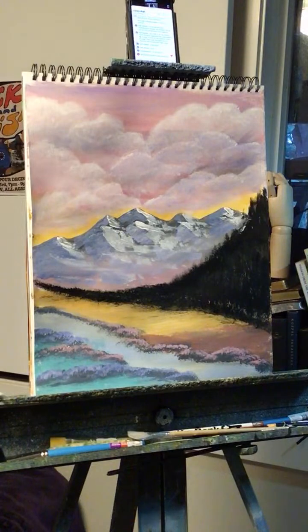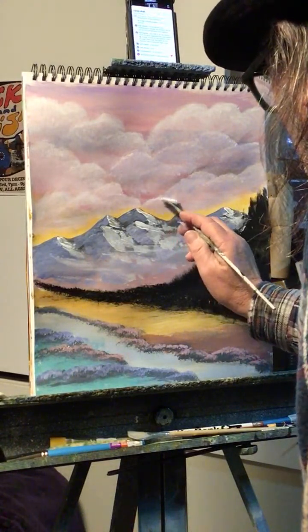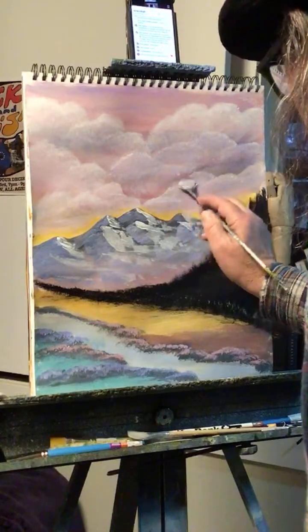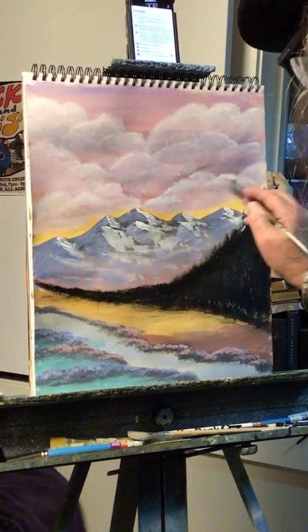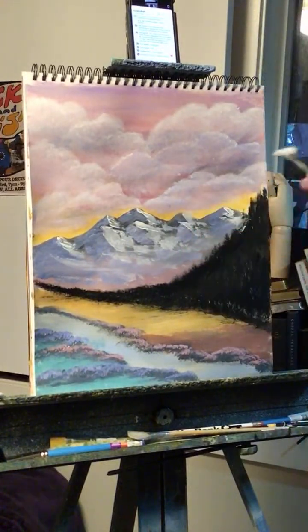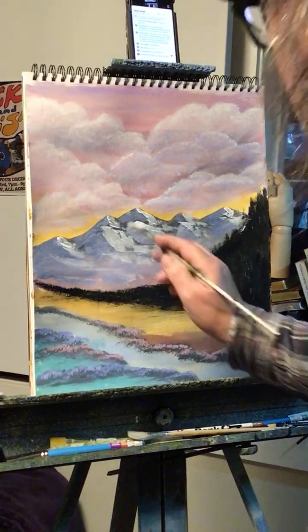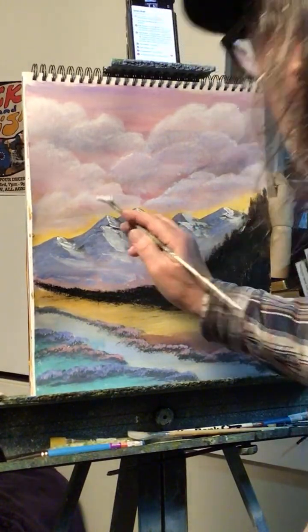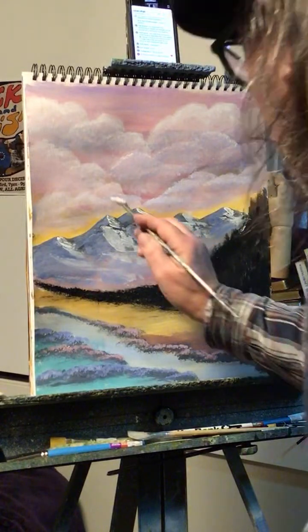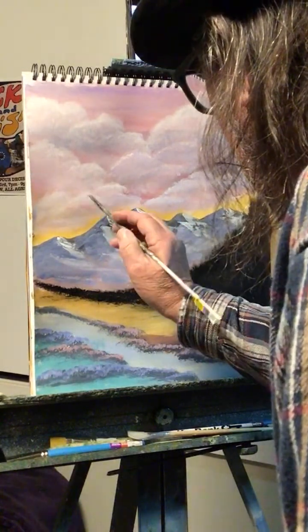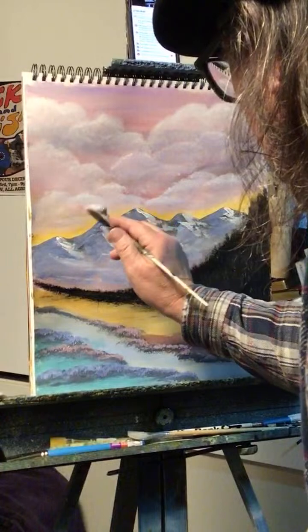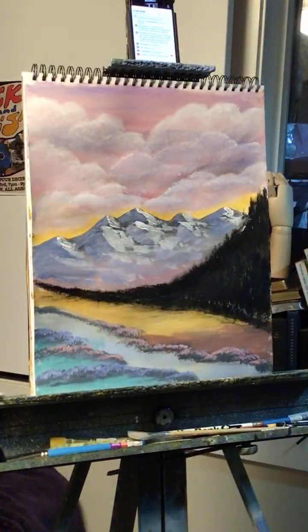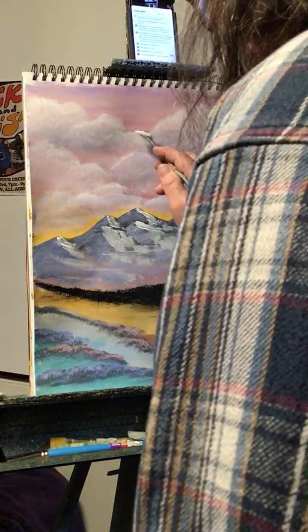You just got to keep working that white in there till it stays. It likes to soak in for some reason, the white, because I think I'm using a cheap paint, but it doesn't matter. You can just keep hitting it till it stays bright. All right, I'm going to work on a tree down here.